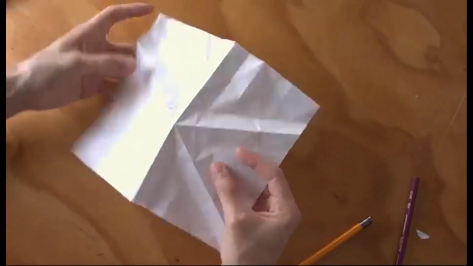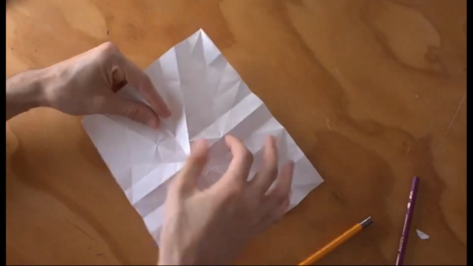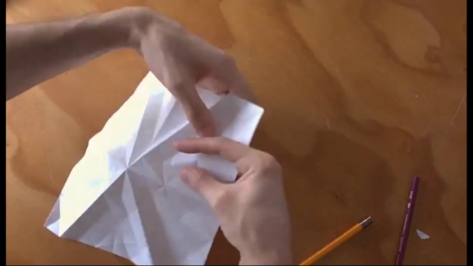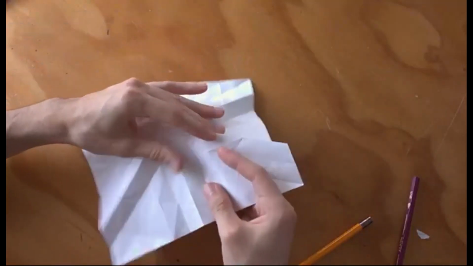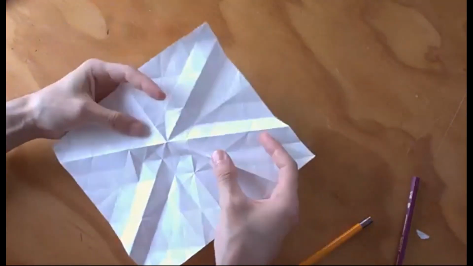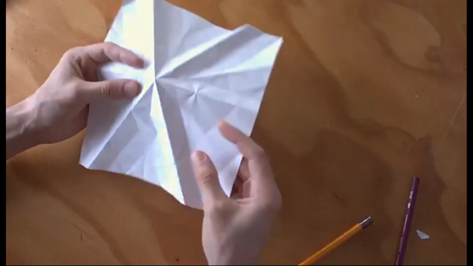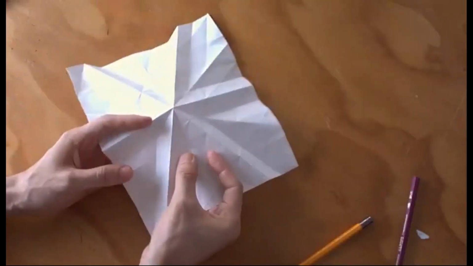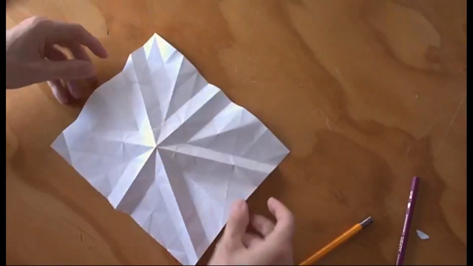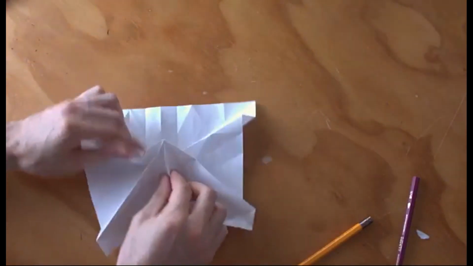So you can see the channels a little bit better. So when this comes together now, it has a place to fall onto.